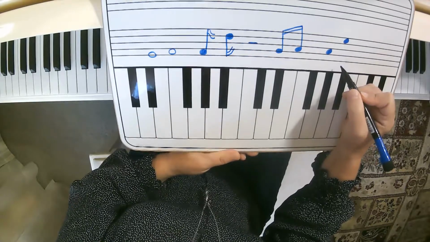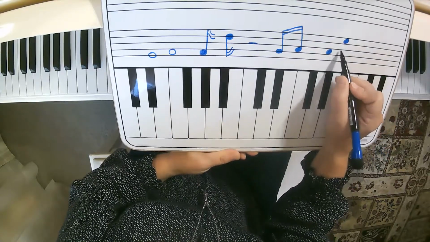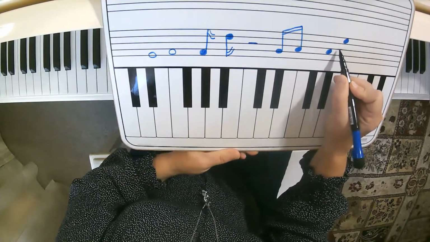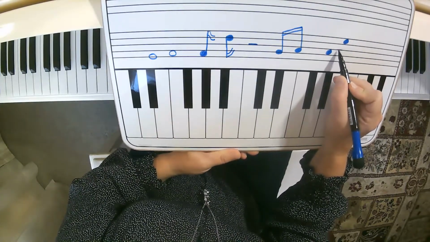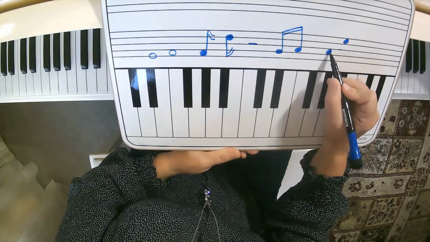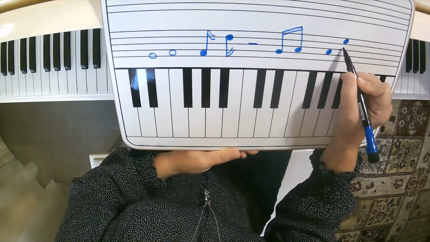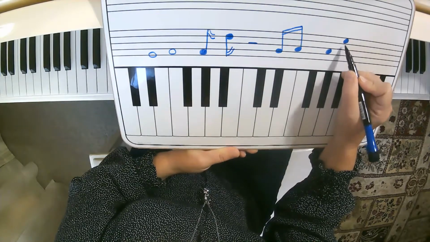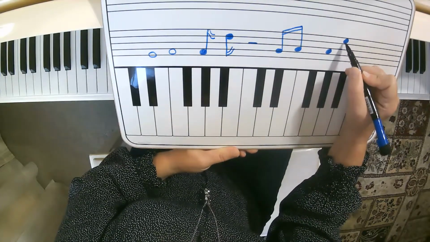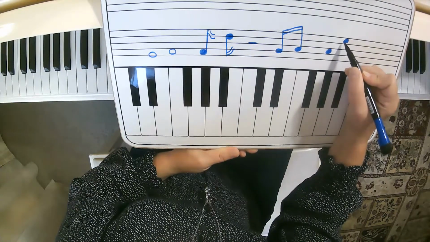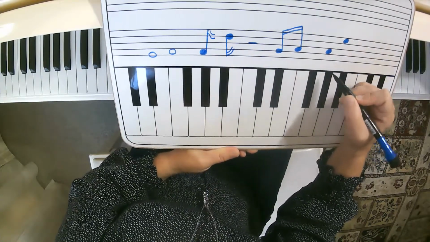So the rule for stems then is the note that is the furthest away from this 3rd line is the winner as far as which direction the stem goes. So this one is just a step away from this 3rd line. This one is 1, 2, 3 notes away from that 3rd line. So this one is the furthest. So the stem direction of this note will be the stem direction for both notes.